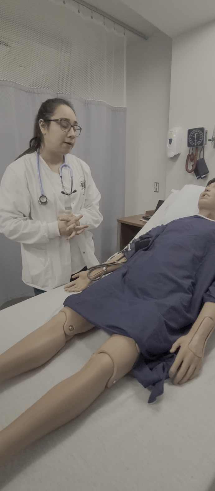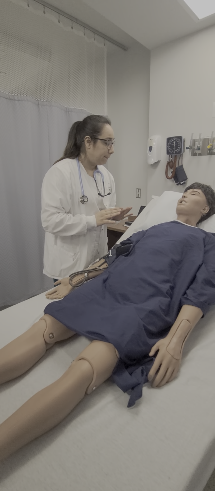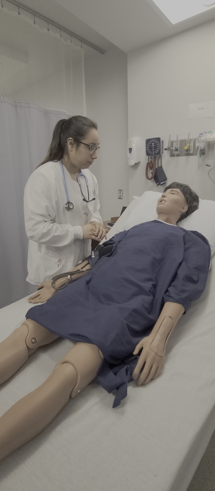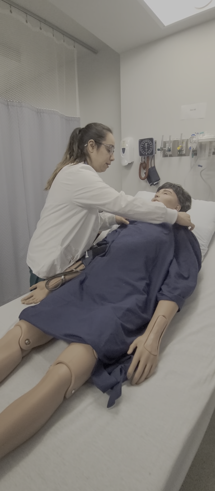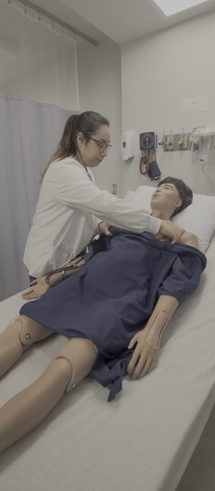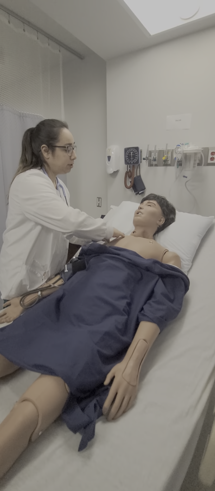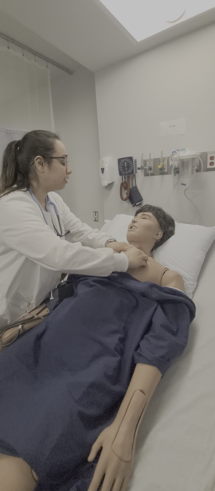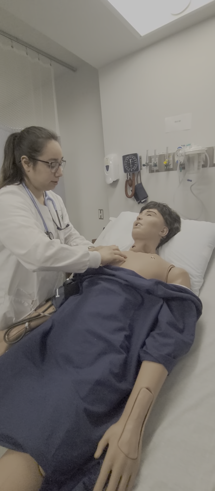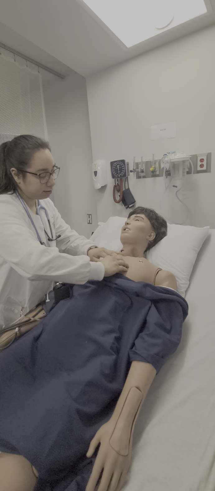Everything looks good. I'm going to palpate your chest now. Is that alright? Okay, I'm just going to lower this. And I'm going to palpate. Let me know if you feel any tenderness. Okay, good.